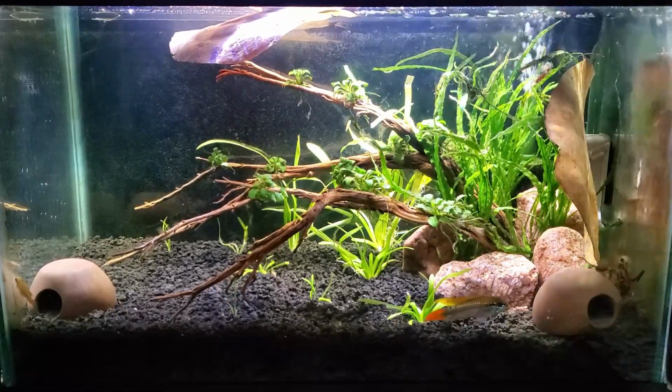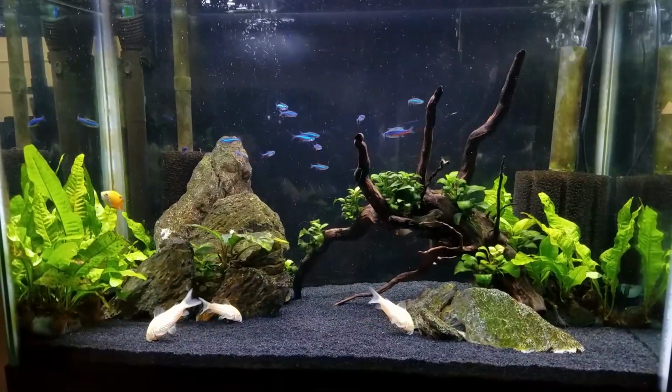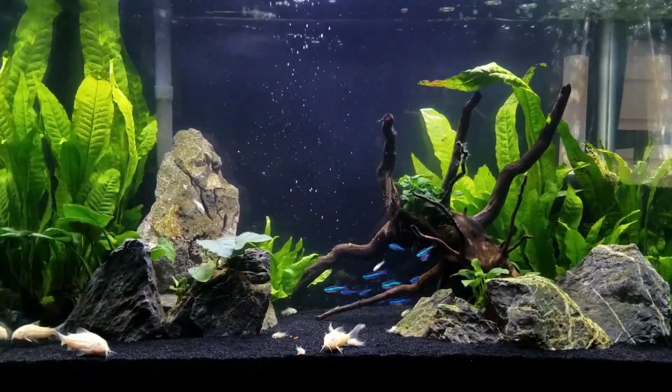How many fish can I fit in a 10-gallon aquarium? What about 20 gallons? 55? I get this question all the time, so let me go through the process I use to figure out my fish stocking level at home.